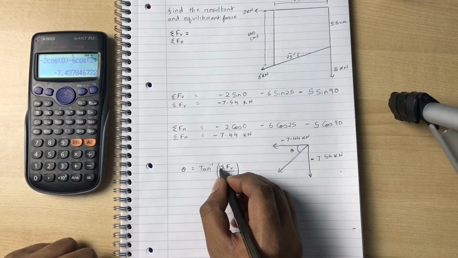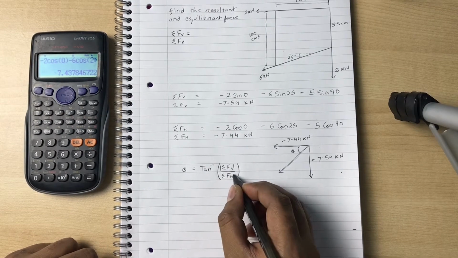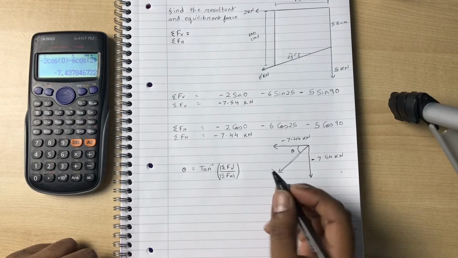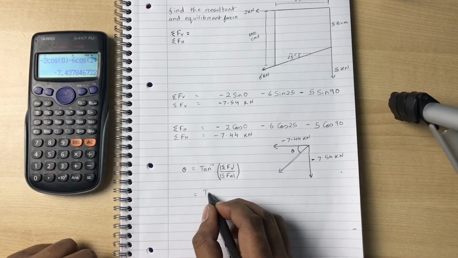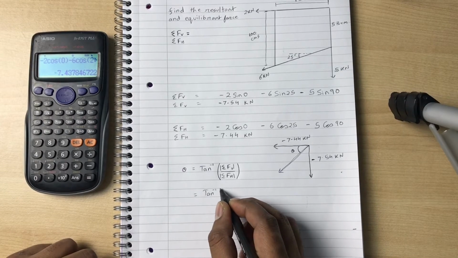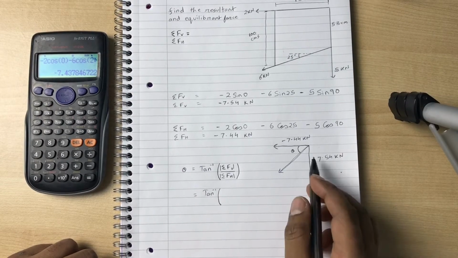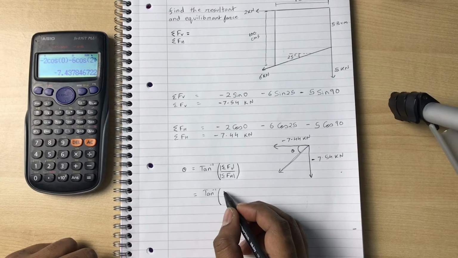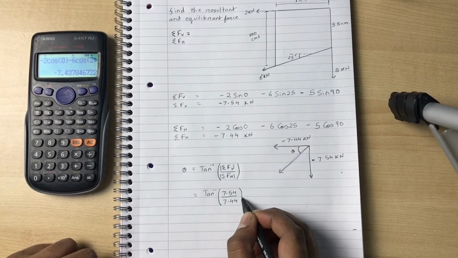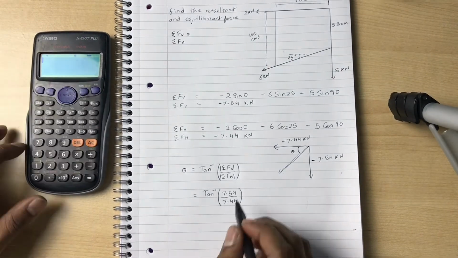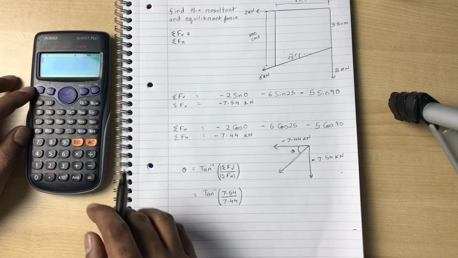And always remember the modulus function, that is you only take positive values, so that's going to be equal to tan inverse of 7.54 over 7.44.